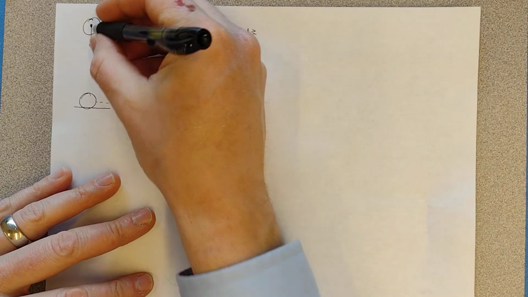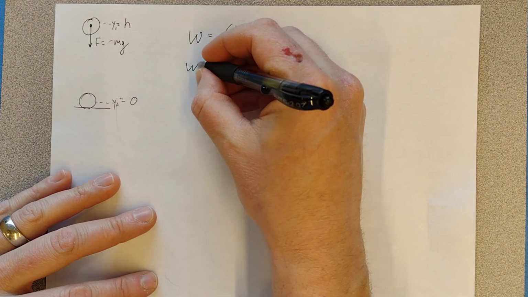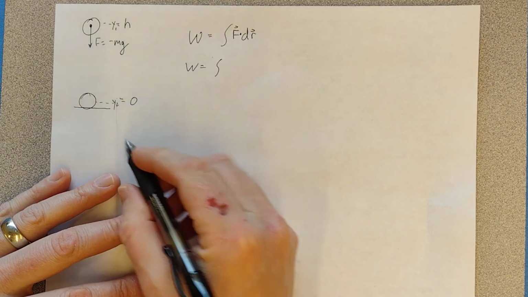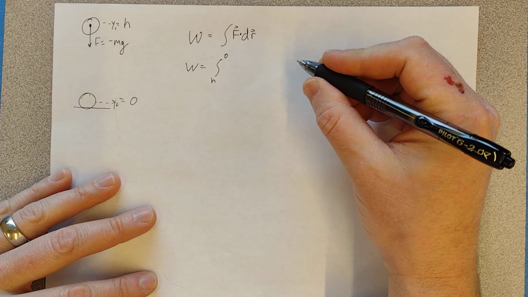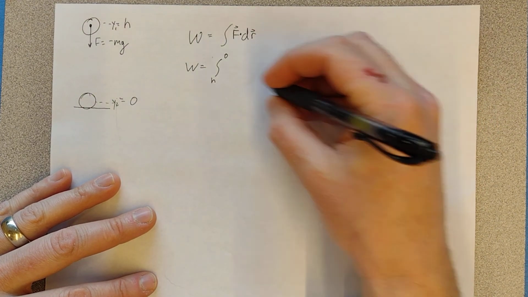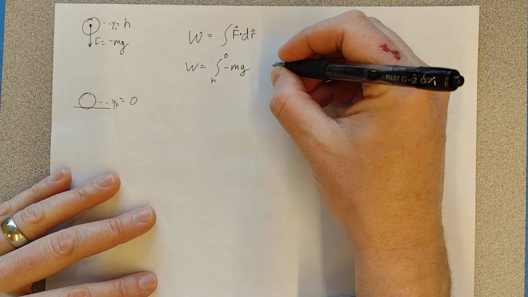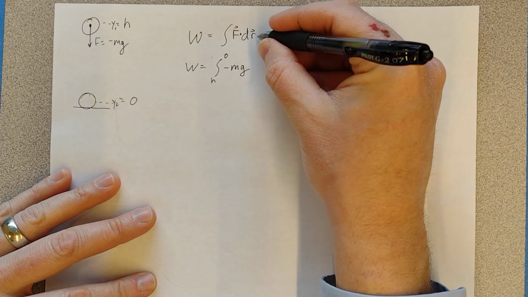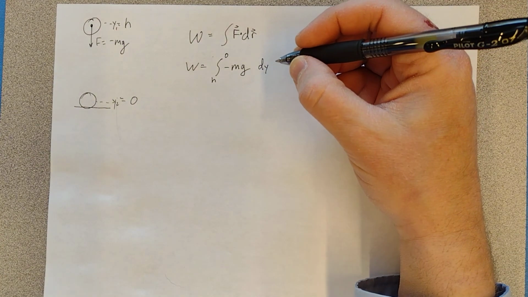So the work done by gravity on the object over this motion is equal to the integral. Now this is the thing, initial to final, so it's actually from h to 0 because it's going down. If I drop it, the force is negative mg. And we integrate over, in this case, your displacement direction, which would be dy, the vertical direction.